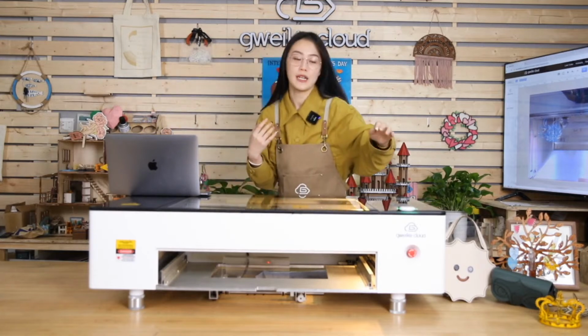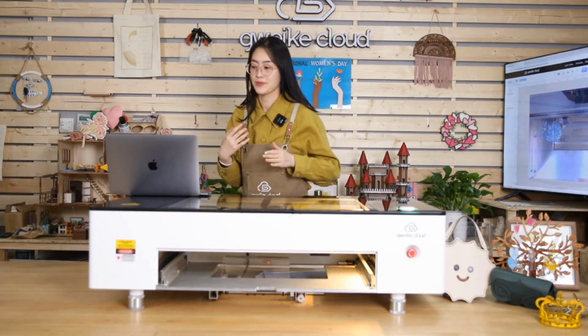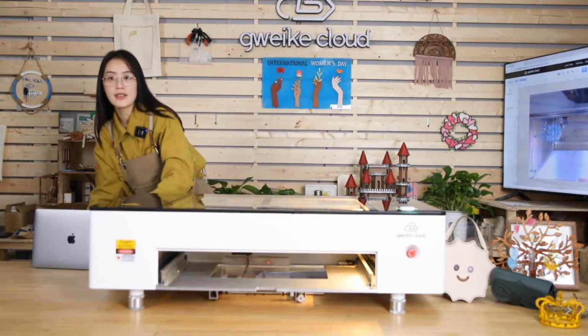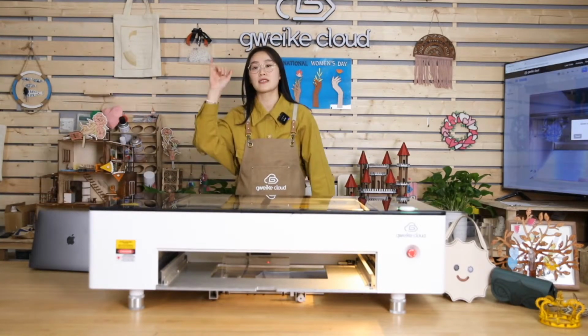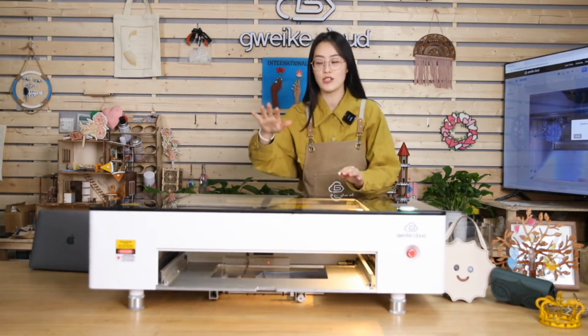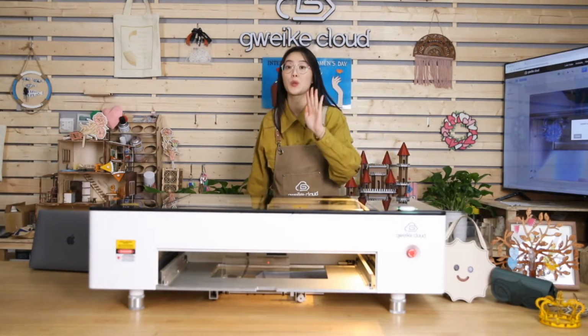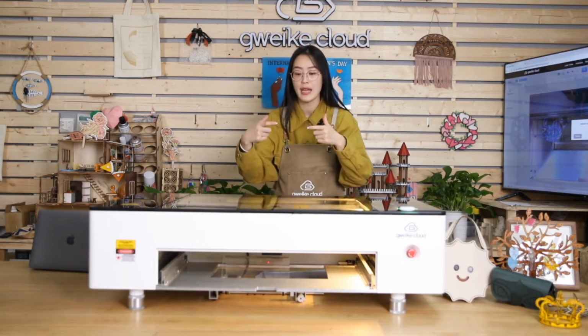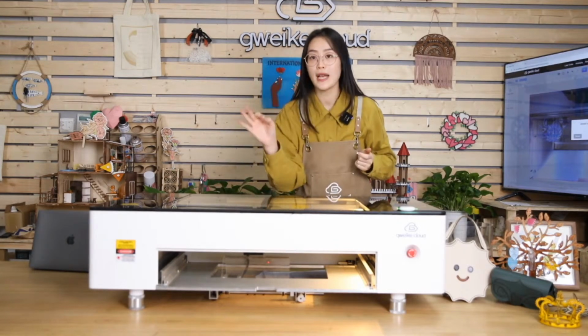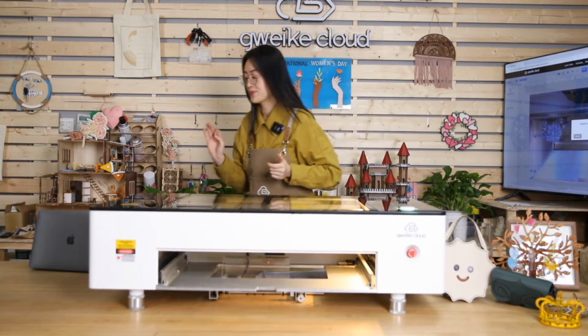Okay, once the machine is ready, we're good to go. This is also about 6 to 8 minutes to finish. This is with 100.3 millimeter diameter objects, and it's transparent acrylic.